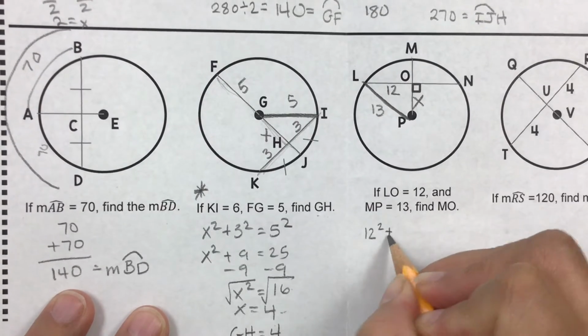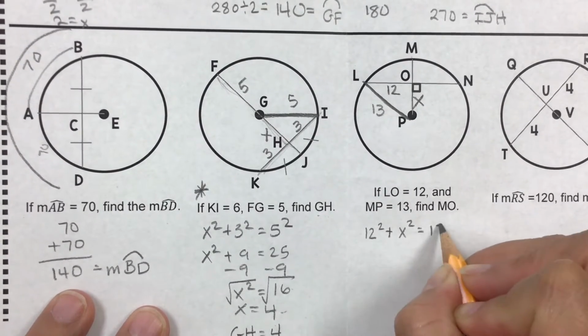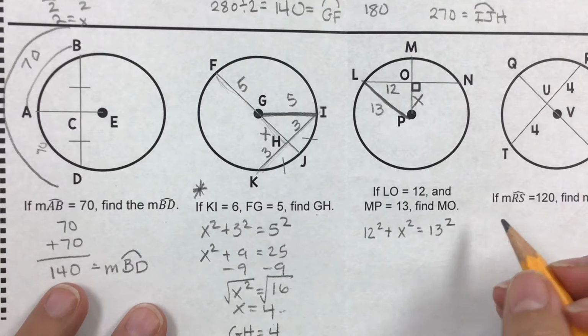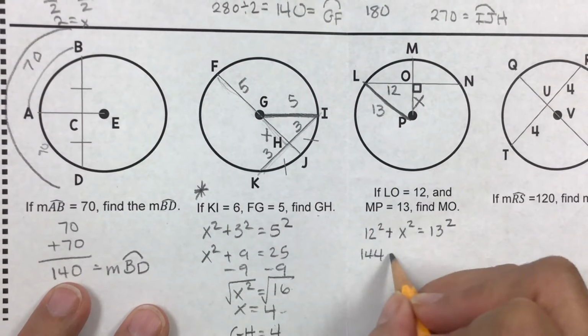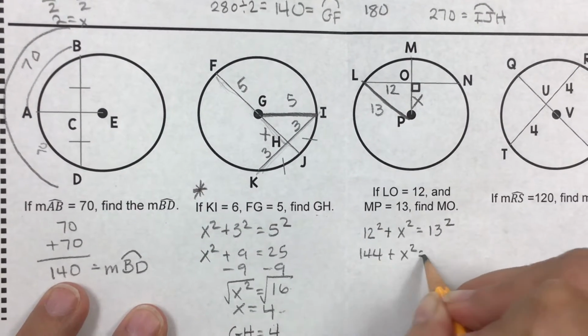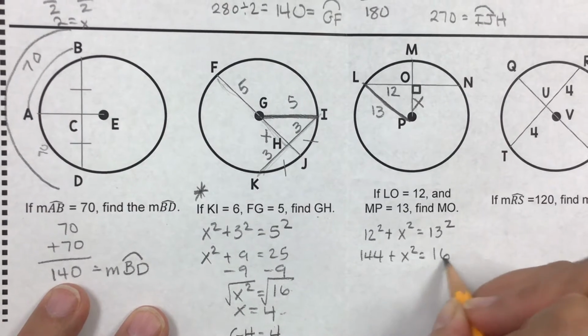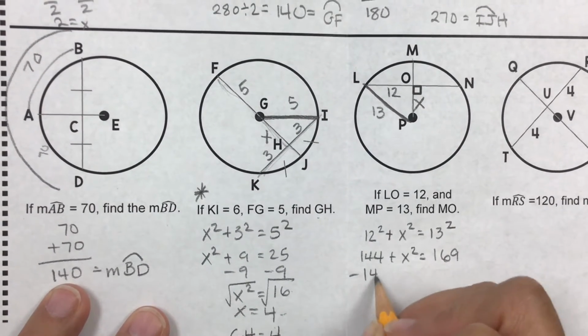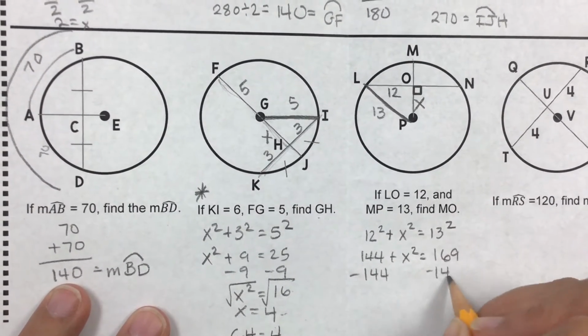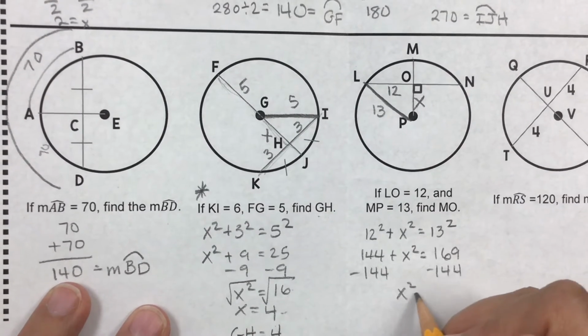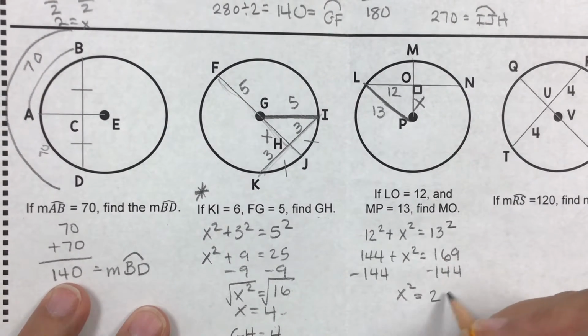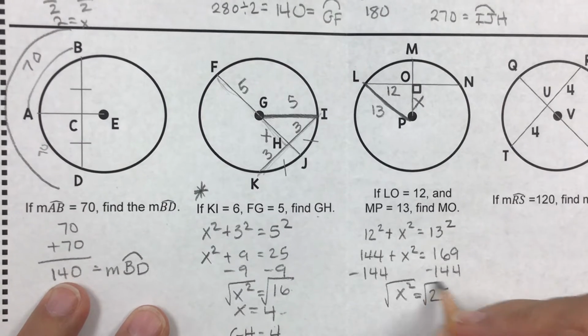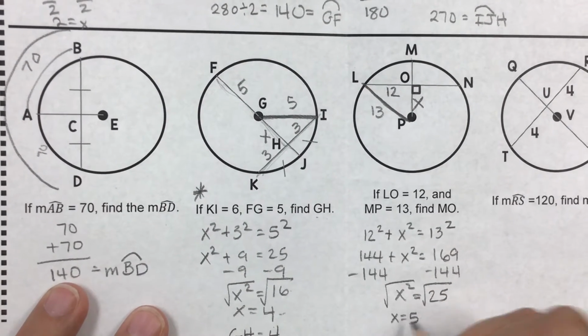12 squared plus x squared is equal to 13 squared. 144 plus x squared is equal to 169. We're going to subtract 144 from both sides. X squared is equal to 25. The square root of both sides. X is equal to 5.